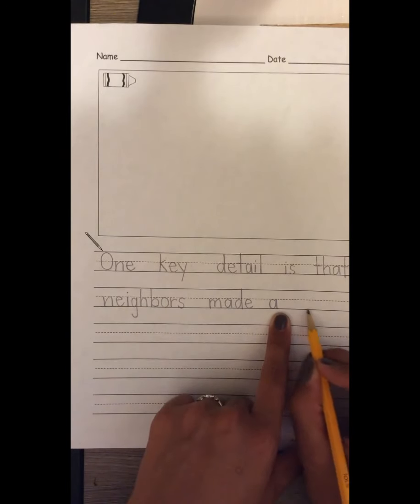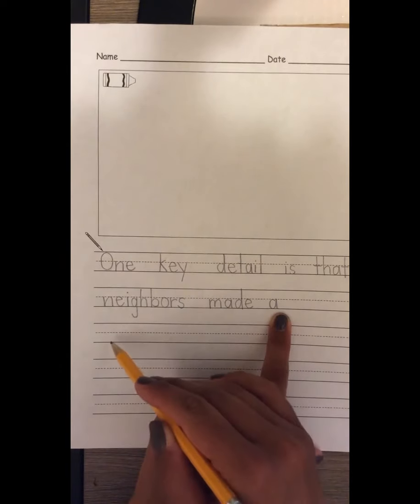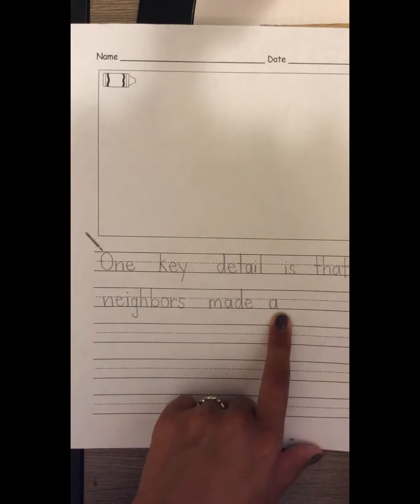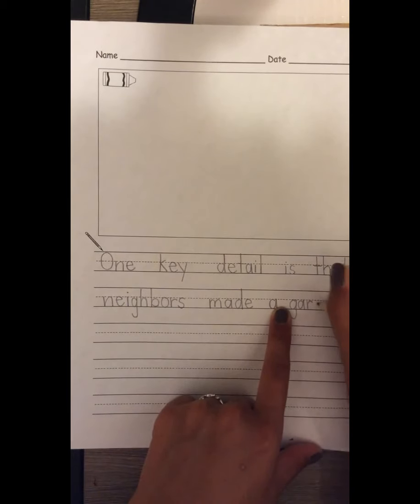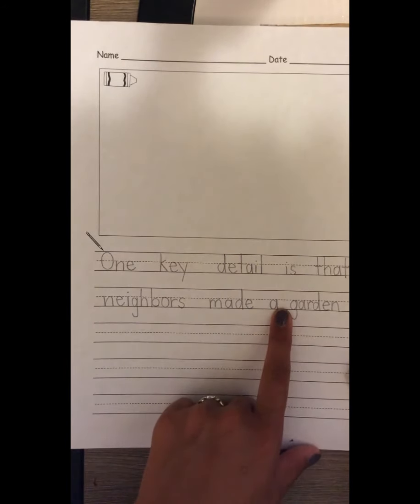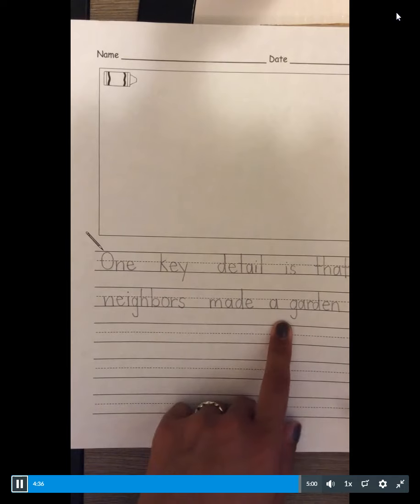I can see that I have quite a bit of room here, so I'm going to squeeze in that word garden. If I thought that maybe that word wouldn't fit here, I'd go down to the bottom line before I put my period. G, A, R, D, E, N. Good. Notice that I'm taking my time the whole time. I'm not rushing. I'm making sure that my letters go exactly where I want them to go, not all over the page or all over the lines.